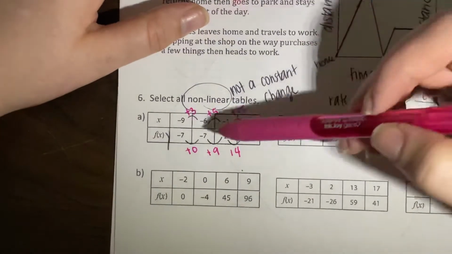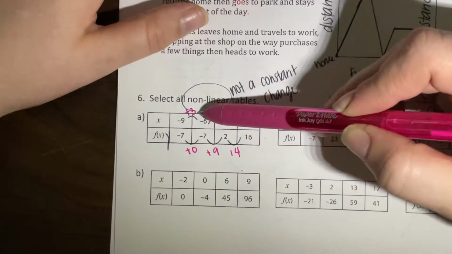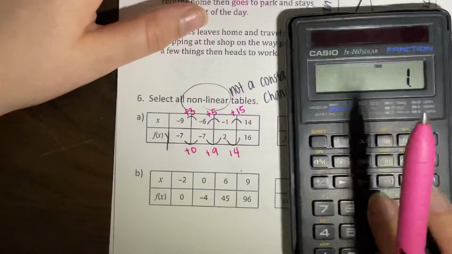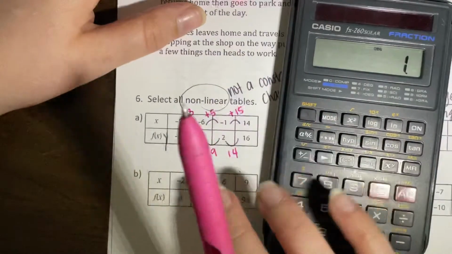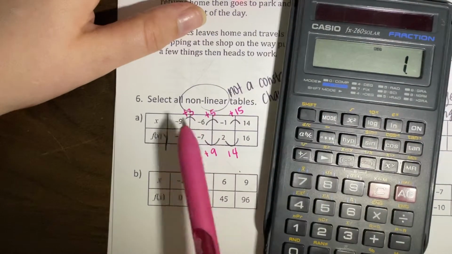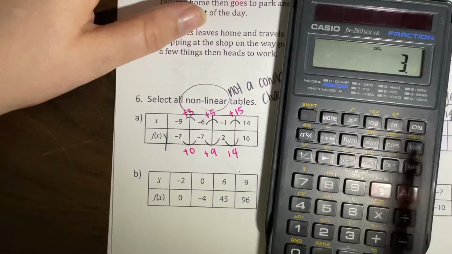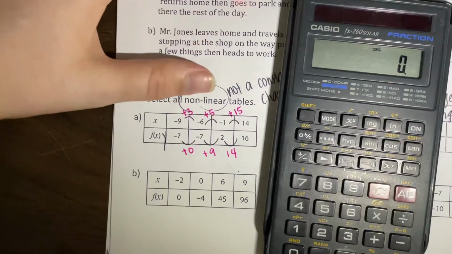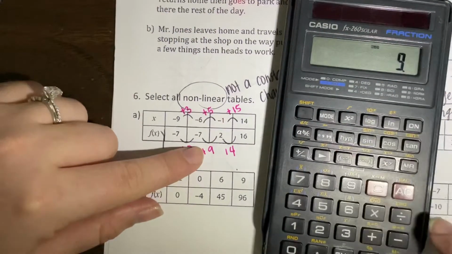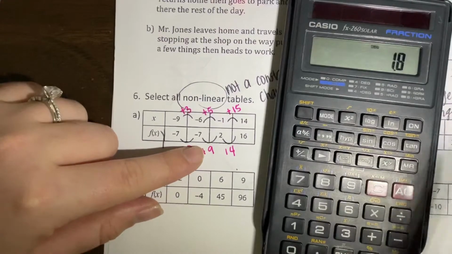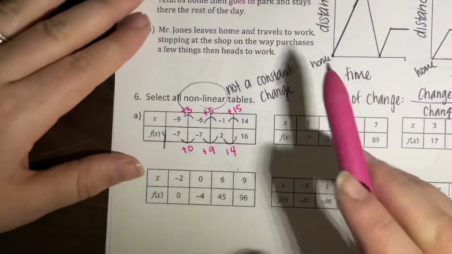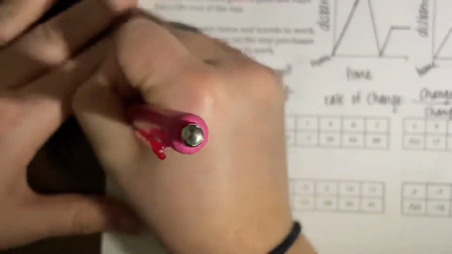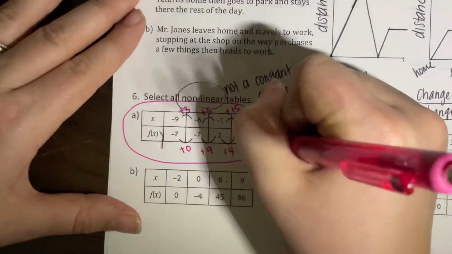So now I do the change in y over the change in x, and I see if it's the same fraction every time. If it's the same fraction every time, then it is the same rate of change. So 0 over 3 is 0. 9 over 5 is 1.8. Those are not the same rates of change, so this is a non-linear function.